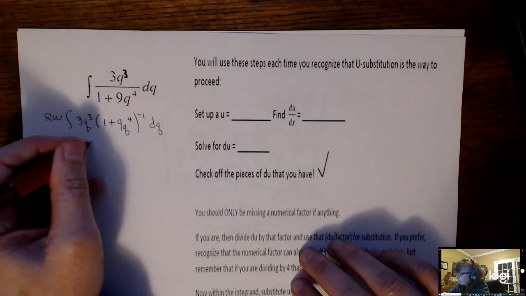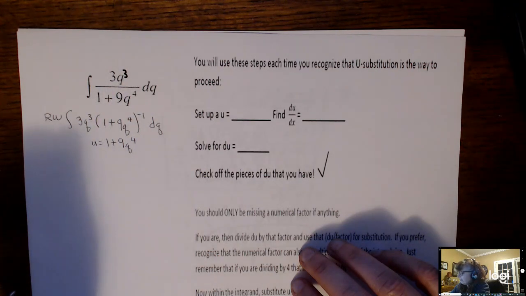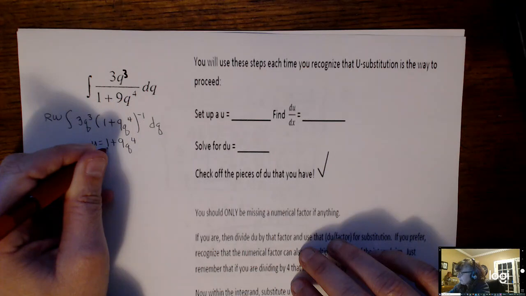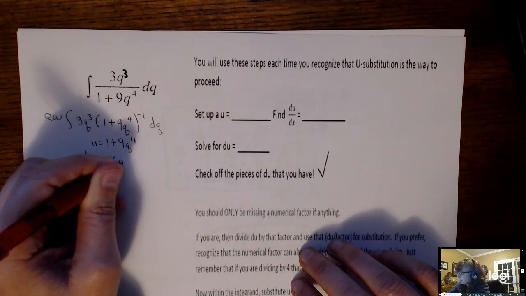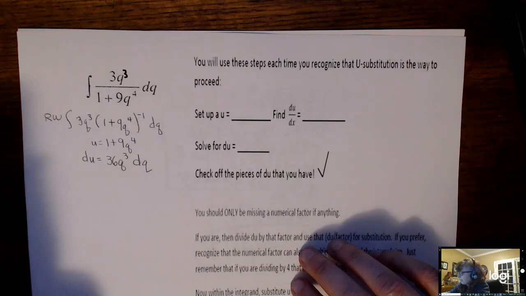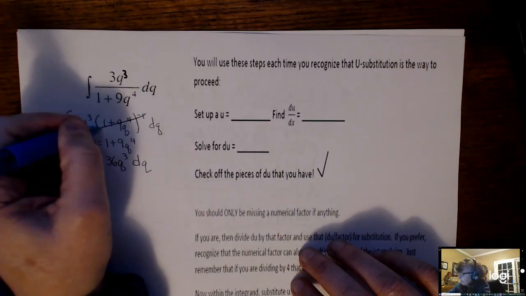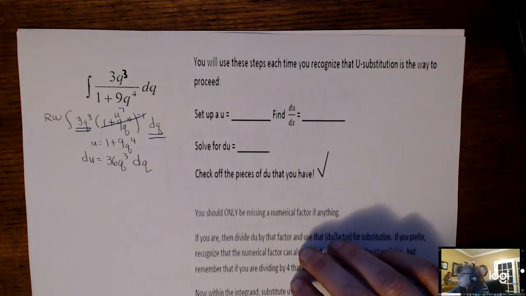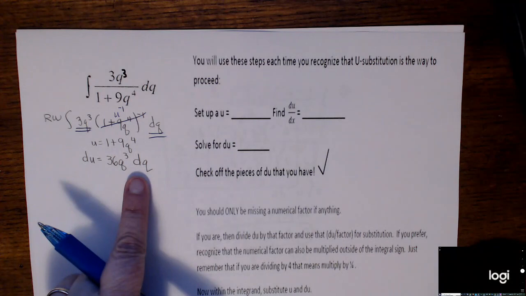I'm going to let u equal 1 plus 9q to the 4th, because it's what's inside a parentheses to a power. I'm going to take the derivative: the derivative of 1 is 0, and the derivative of 9q to the 4th is 36q cubed. Don't forget to write the dq. You stop and you say, okay, I have a u to the negative 1. I need 3q cubed dq.